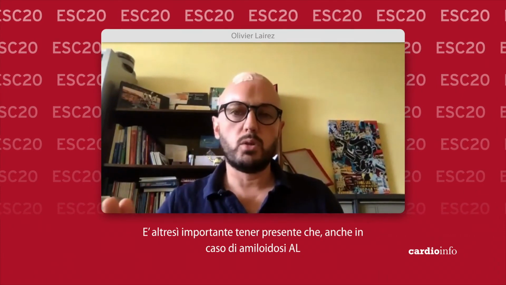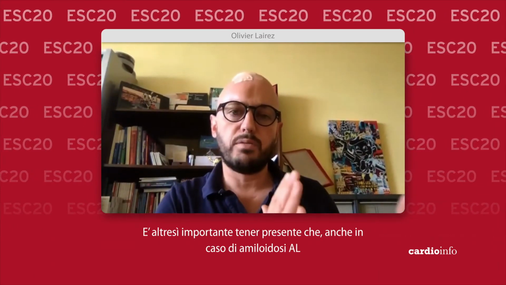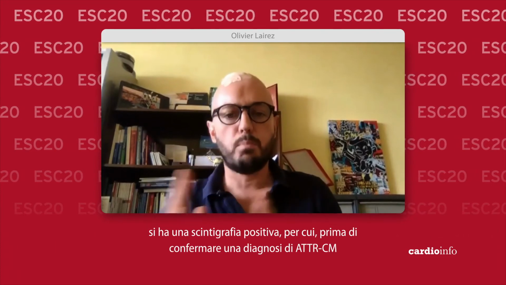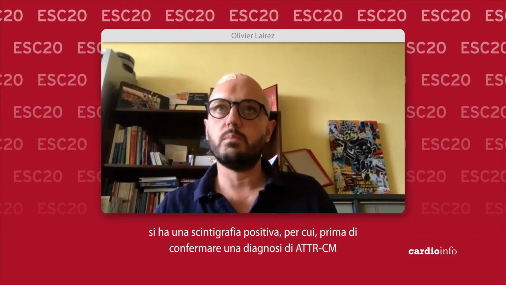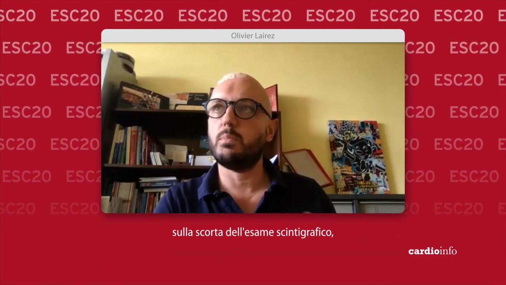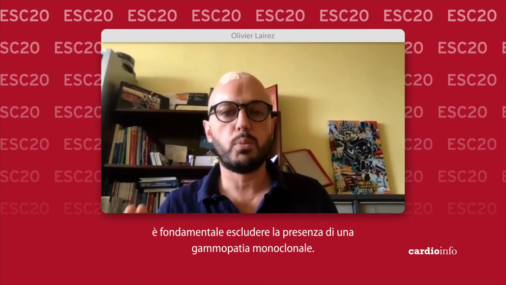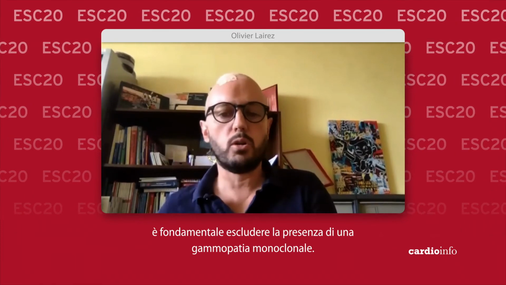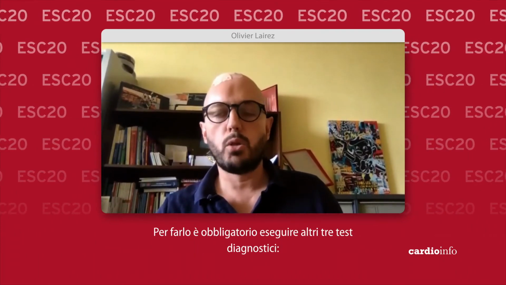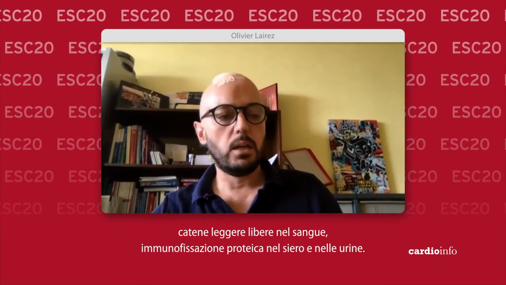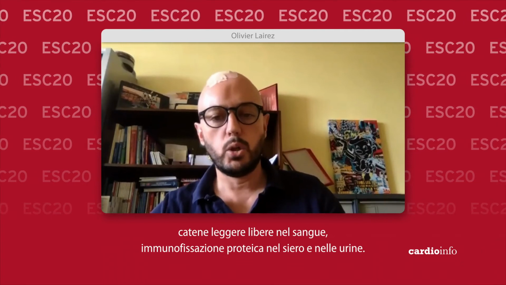It's really important to understand that even in case of light chain amyloidosis, you can have a positive bone scintigraphy. So before making the diagnosis on the basis of the bone scintigraphy, it's really important to rule out monoclonal gammopathy. And to rule out monoclonal gammopathy, three tests are mandatory: free light chain assay in the serum, and urine and serum immunofixation of the protein.